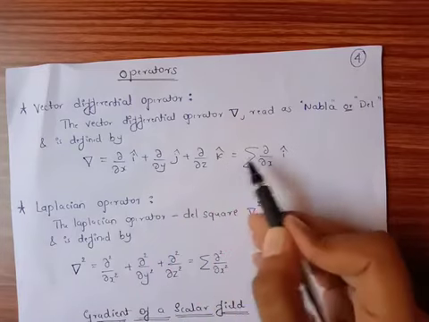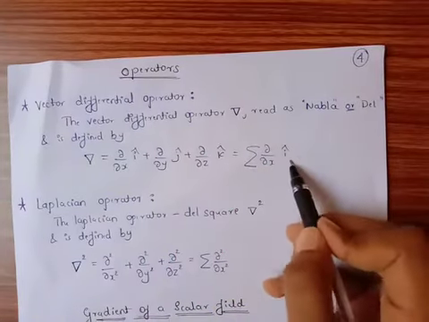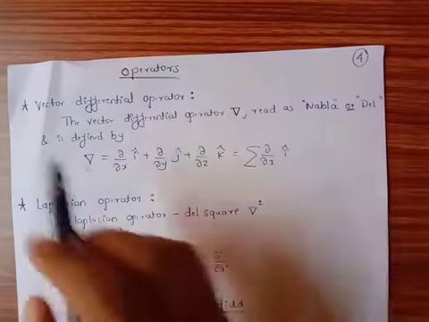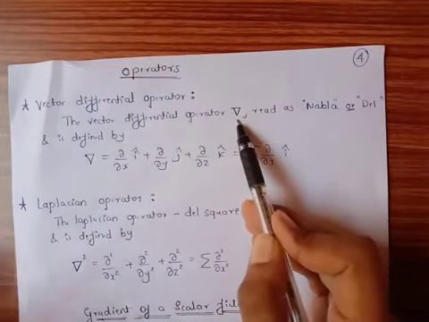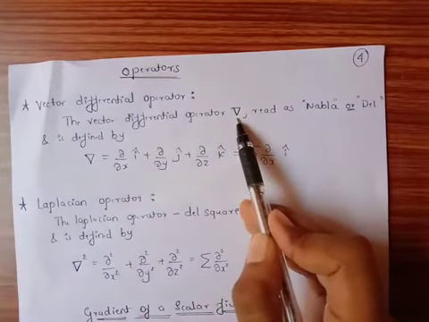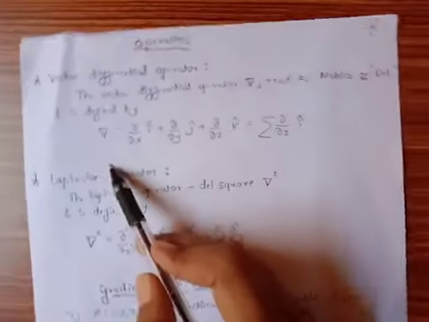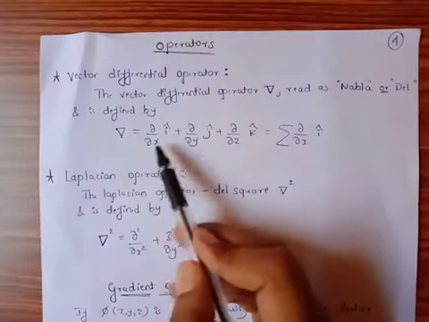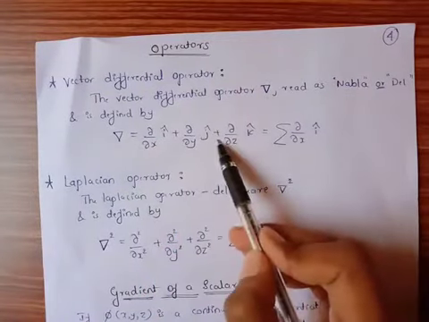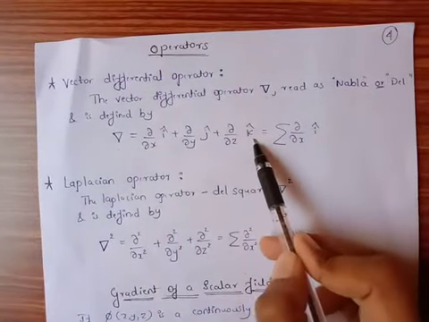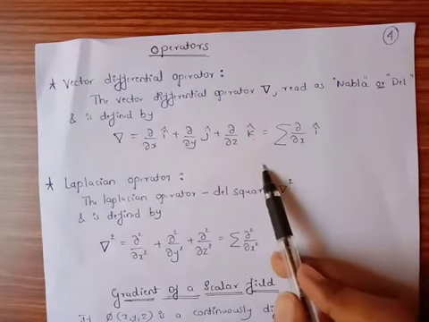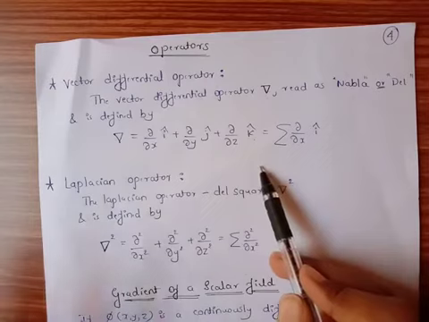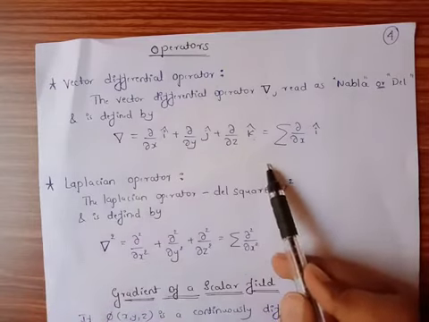It can also be written as the summation of i into dou by dou x. So the vector differential operator is denoted as del and read as nabla or del. This is just an operator. Unless and until we operate on a function, it has no meaning. It just acts like an operator.